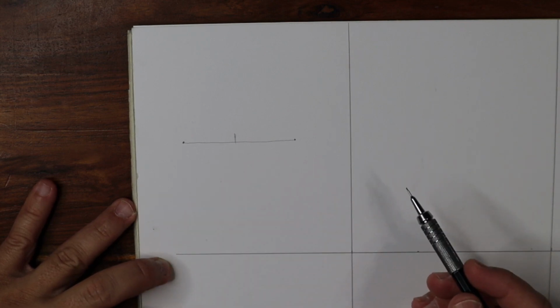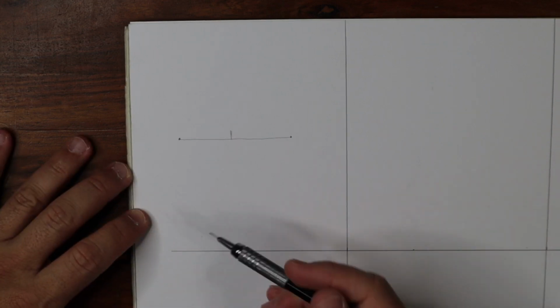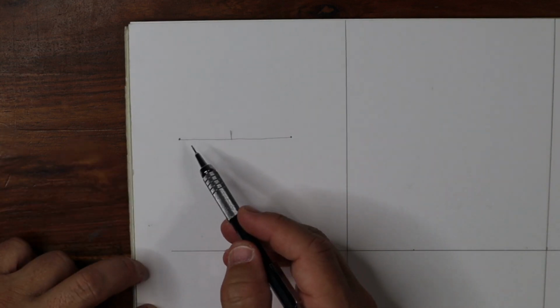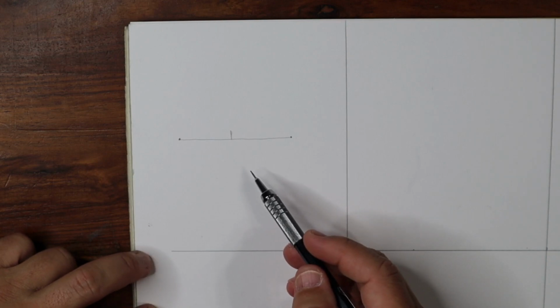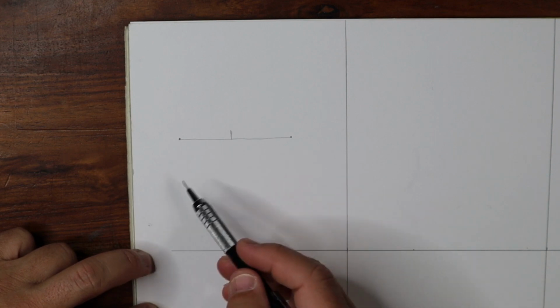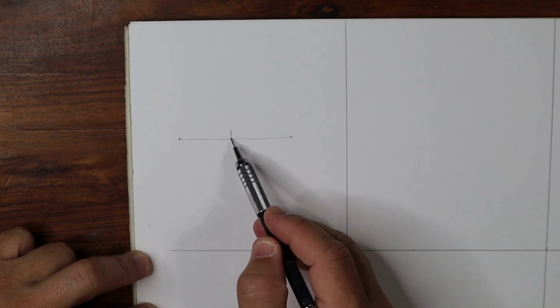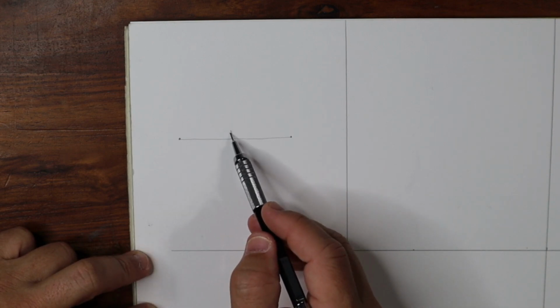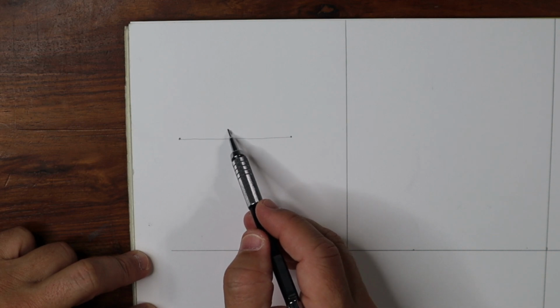Usually, we would be looking at a reference photo or a model. So I do recommend trying this when you have a model or a photo that you're working from to actually do these steps. What we do is, from the middle, think about an oval shape.